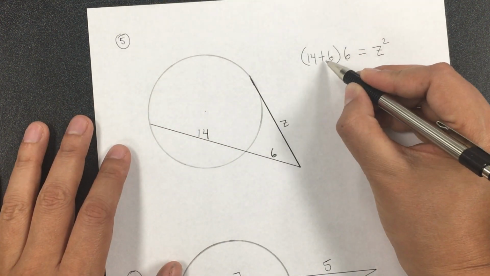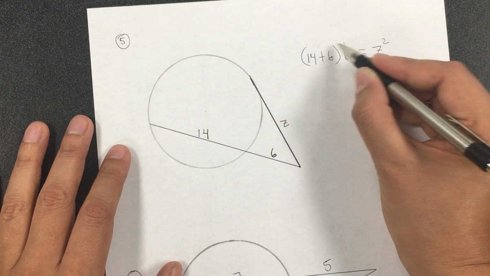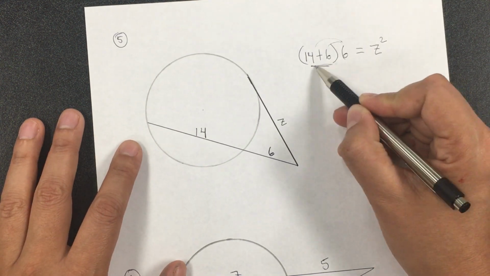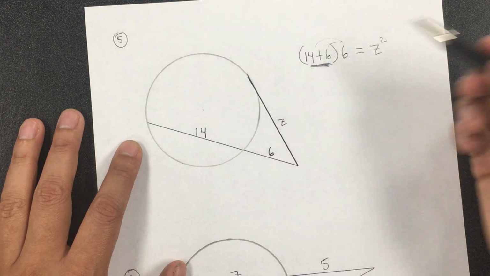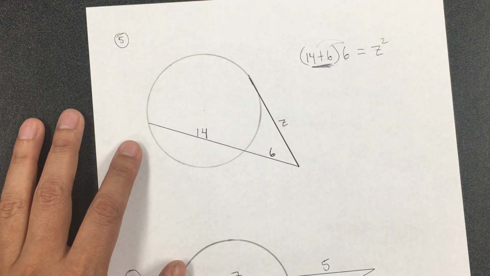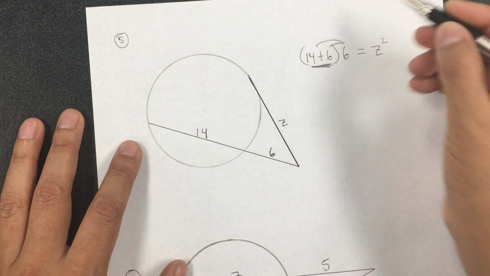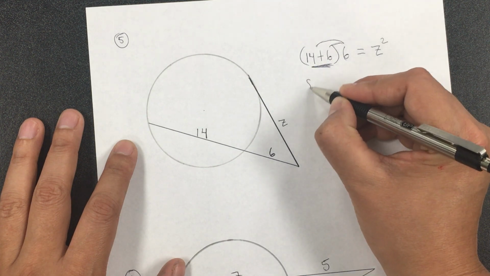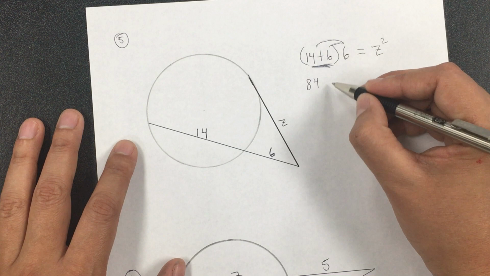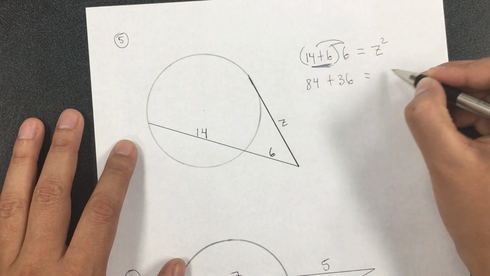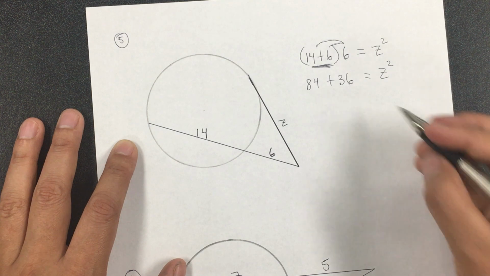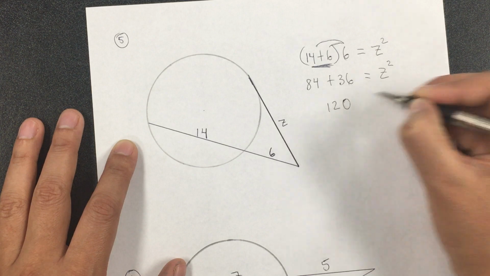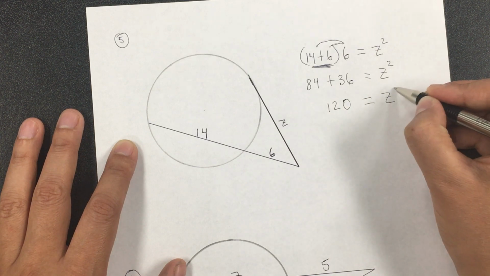Okay, so some people do distributive property first and then start simplifying. Other people do PEMDAS. You add this first, and I think I want to show it both ways just because I know that some people are more used to the distributive property now. So let me do the distributive property. 6 times 14 is 84. 6 times 6 is 36. That equals z squared. In here, that's 10 carry 1, that's 12. So 120 is equal to z squared.